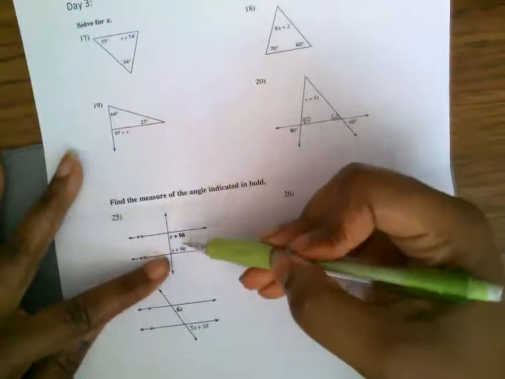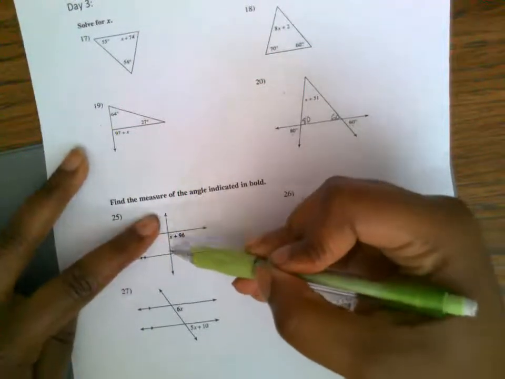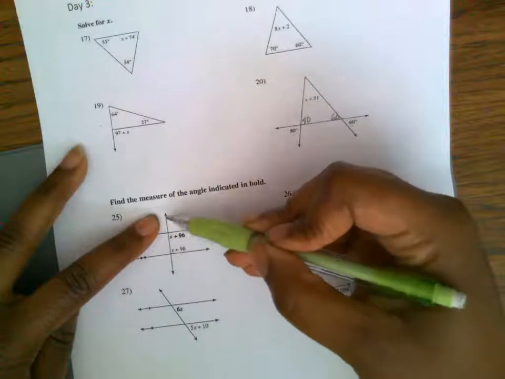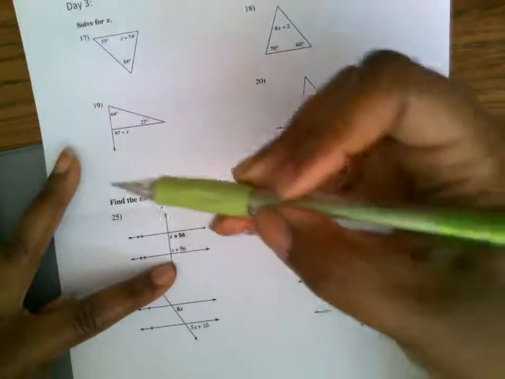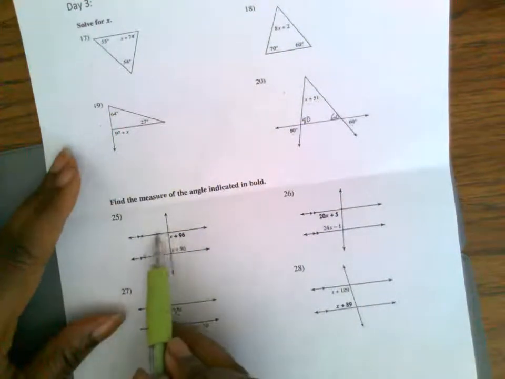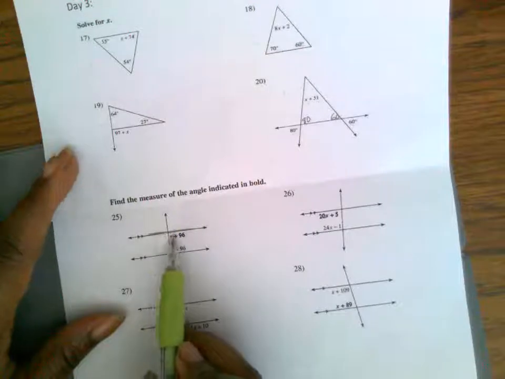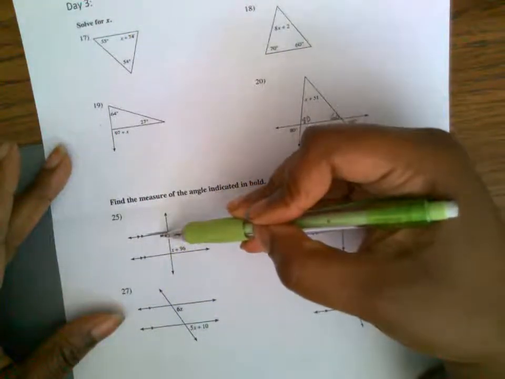All right, we have these two angles here, okay? These two angles are on this side of the transversal. And what we know about these interior angles is that this forms a straight line, which is 180 degrees. So these two angles right here, if we add them together, that would give us 180 degrees. But there's nothing right here.